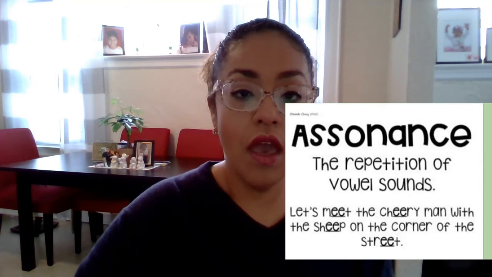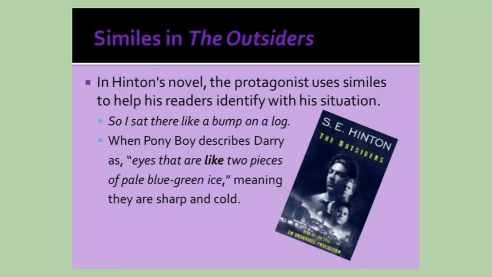So, how do we find these? Are there some examples that we've already seen in The Outsiders? In Hinton's novel, the protagonist uses similes to help the reader identify with his situation. Here are some examples. So I sat there like a dump on a log.